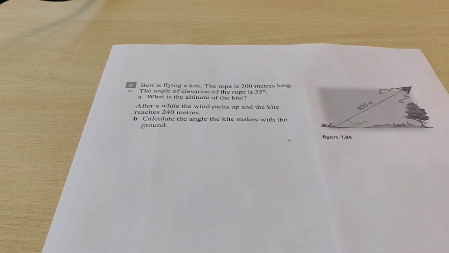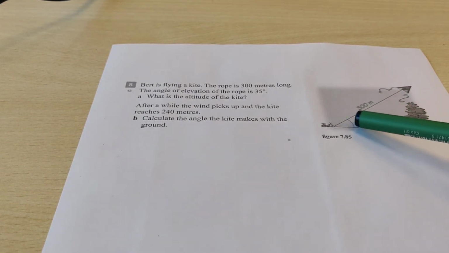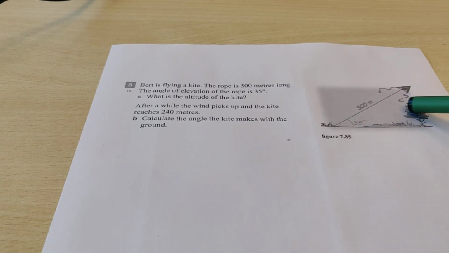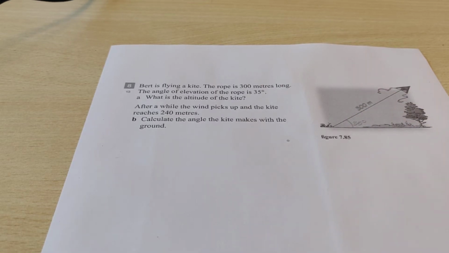We can see that here. The angle of elevation of the rope is 35 degrees. That's this. What is the altitude of the kite? So we want to know how big this is, because altitude means the height. If you look at this angle, we want to know the opposite side, and we already know the hypotenuse. So we need to use the sine.